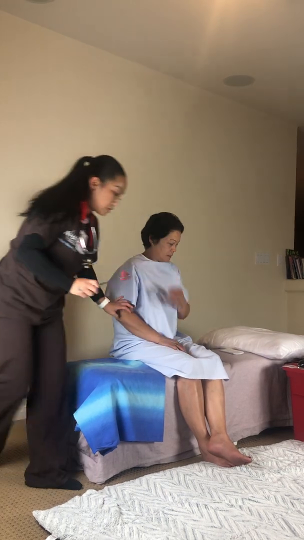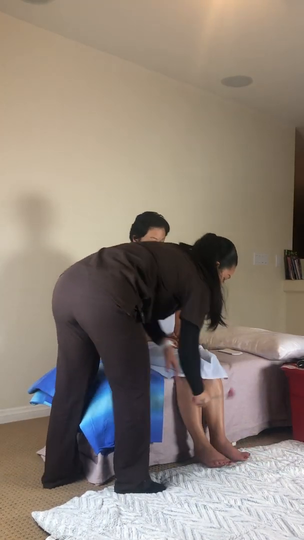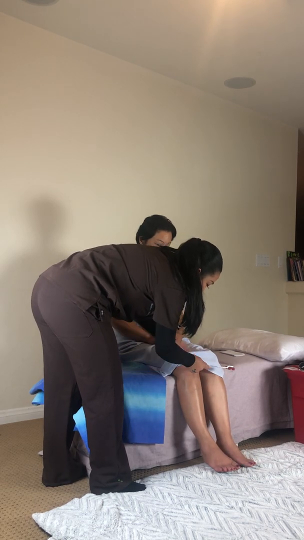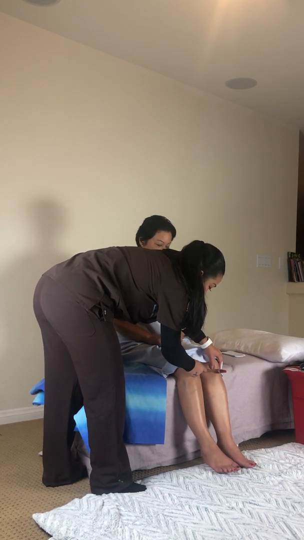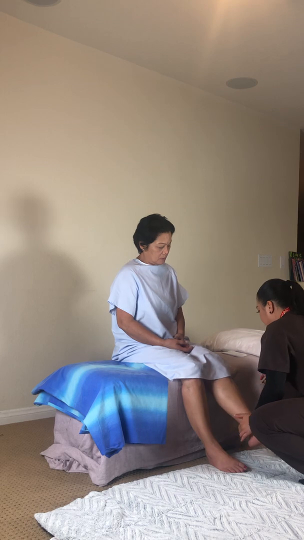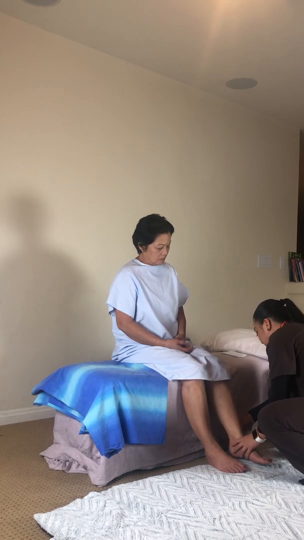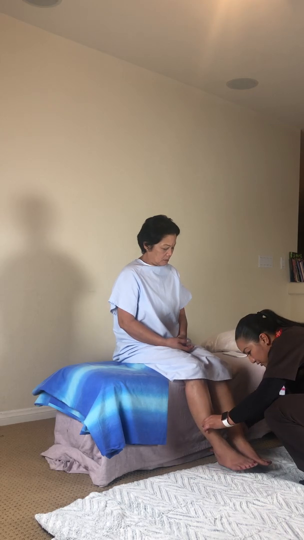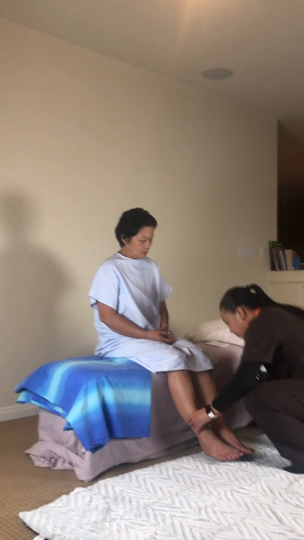Good. Now we're going to check the patellar reflex. Go ahead and. Good. Okay. And usually for the Achilles, we're going to assess right behind the ankle to see if you have any reflex, okay? Thank you.